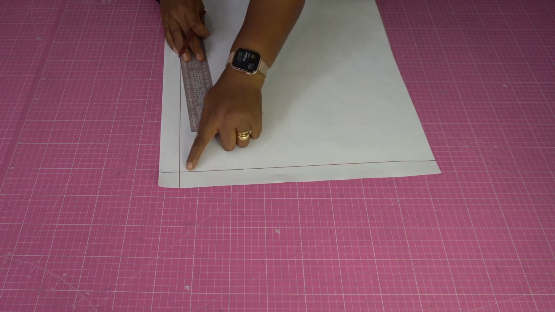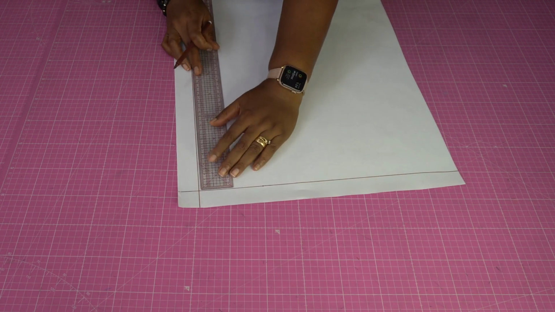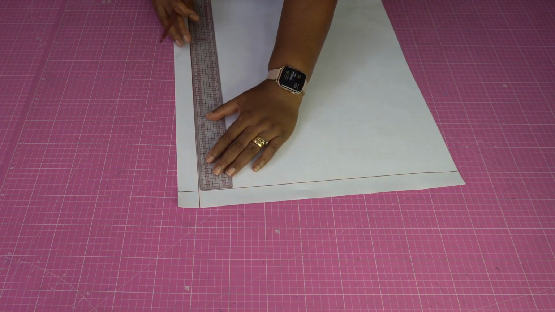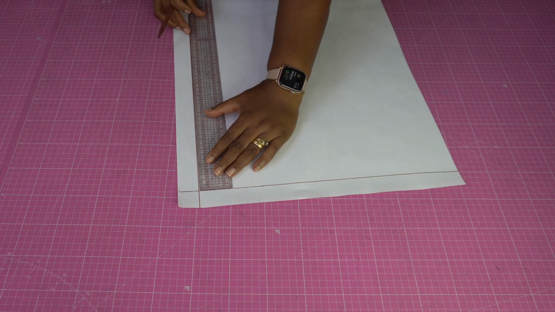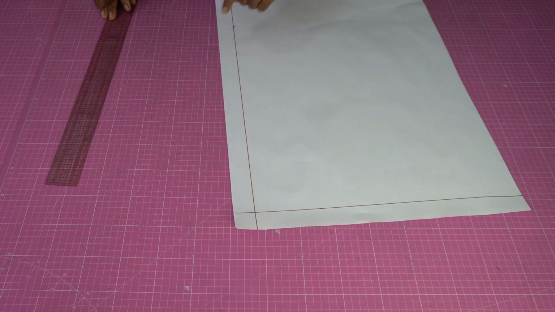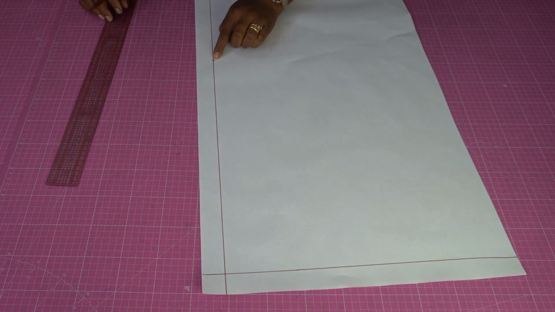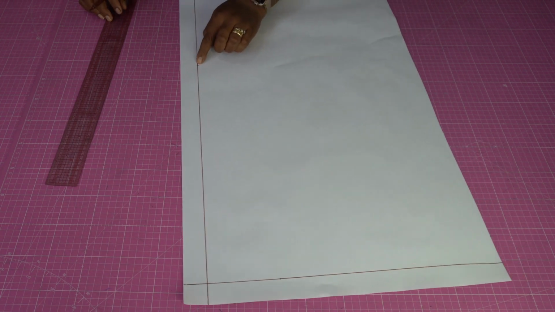From here you are going to measure downwards your full length. That is your length from your shoulder tip to your waistline. So let's do the upper part first. Mine is about 43 cm. I just mark it. So from here to here, it is your full length from your neck tip to your waistline.